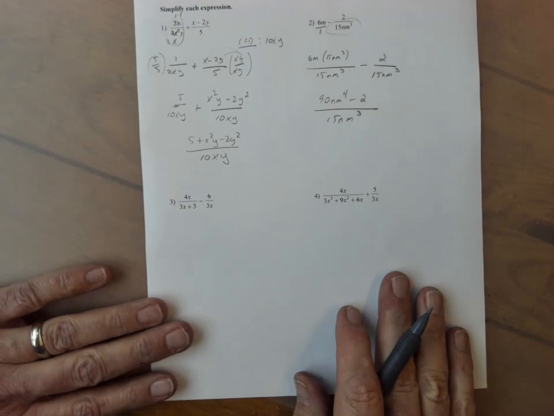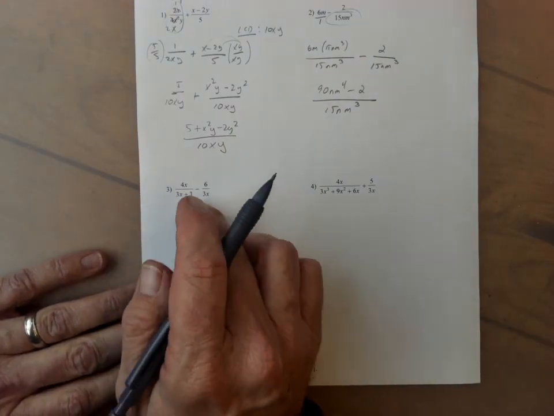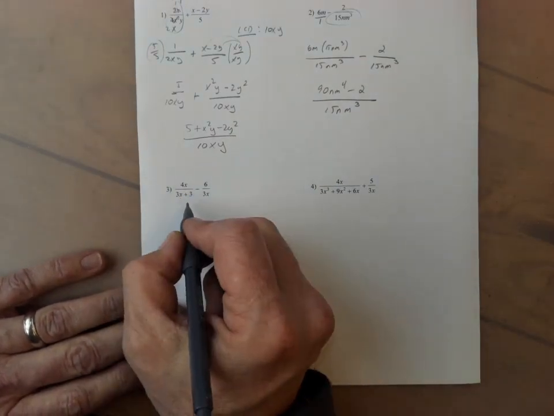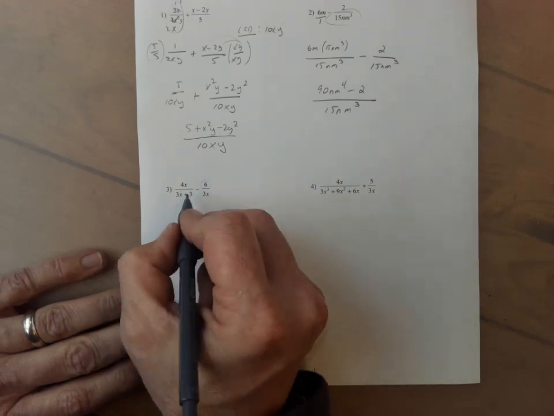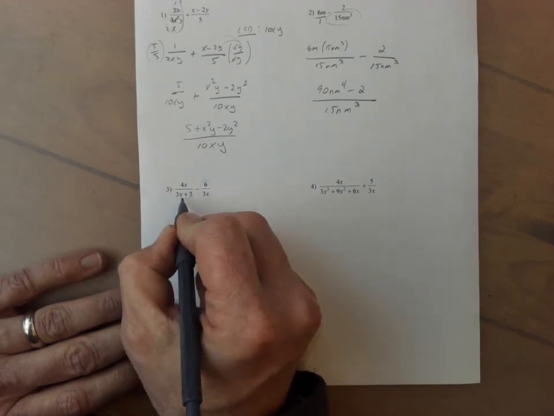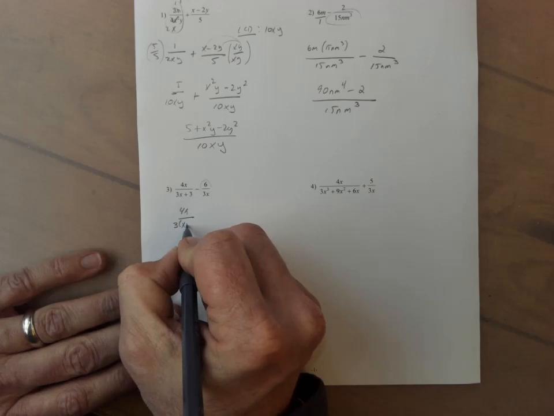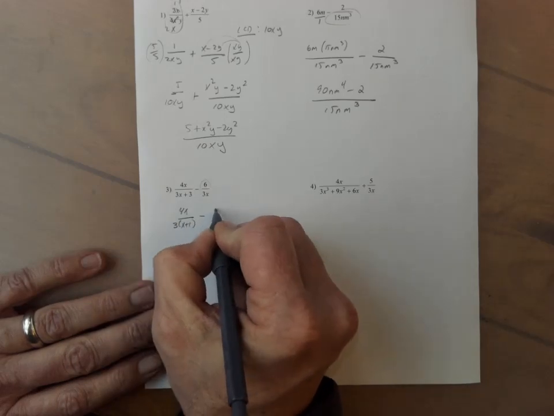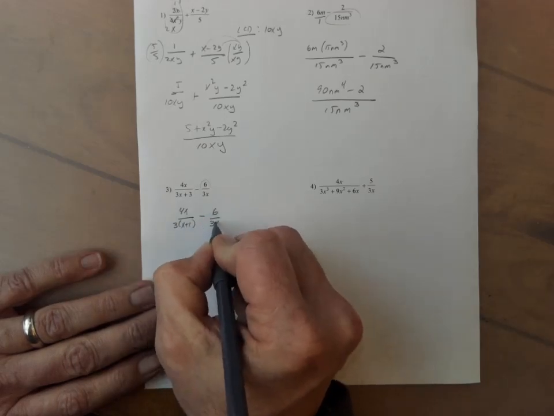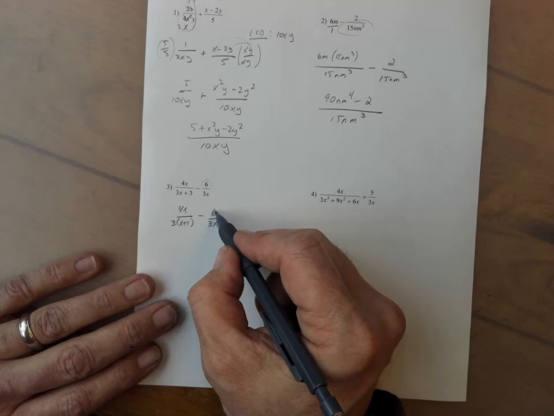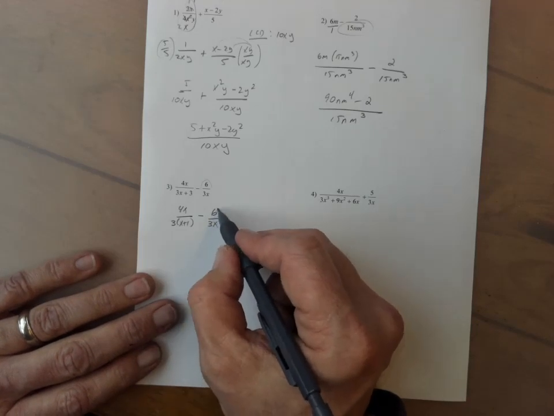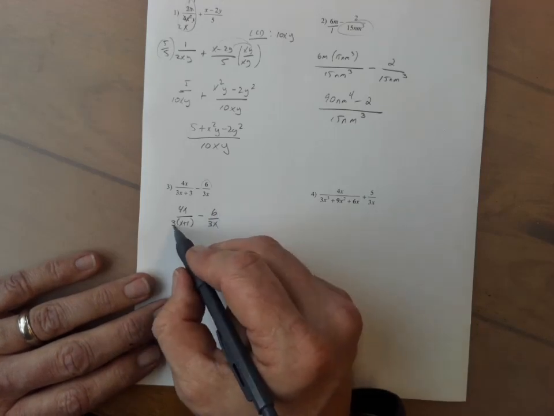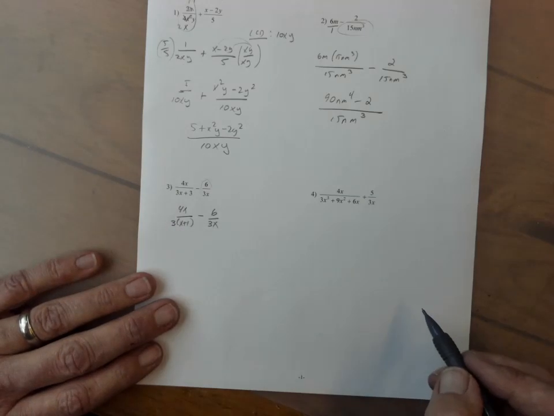Okay, moving down here, we're going to factor, and I'm not actually going to simplify this, and you'll see why in a second. So 4x, if I factor, I have 3 times x plus 1 minus 6 over 3x. Now, yes, I could simplify this and go, that's 3 divides into 6 twice, so I'd get 2 over 1, but I'm still going to need that 3 because I have a 3 there.